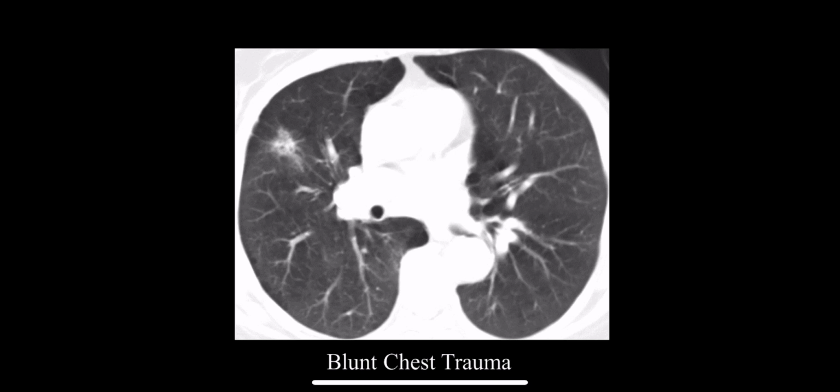This patient just sustained blunt chest trauma, really no other findings of trauma within the chest, but we see this fairly well-defined ground glass consolidative opacity with some cystic spaces in it. So keep in mind that not everything is a contusion. This was followed and turned out to be an incidental lung cancer in this trauma patient.